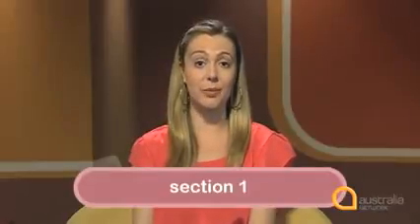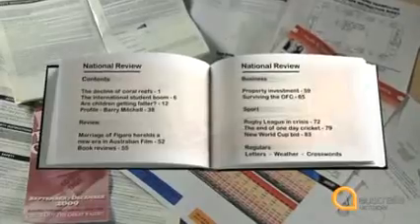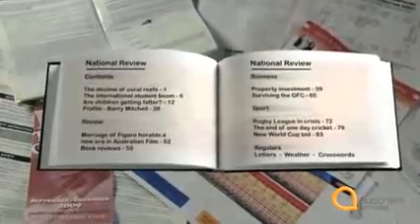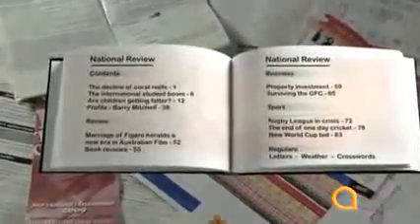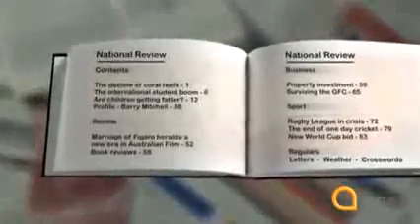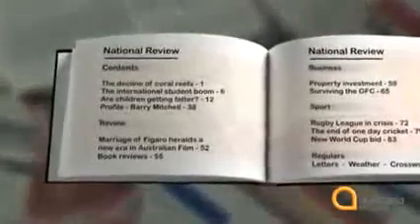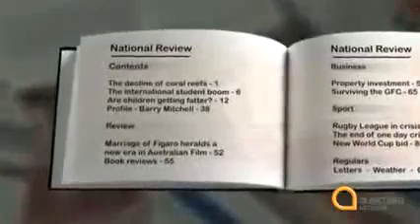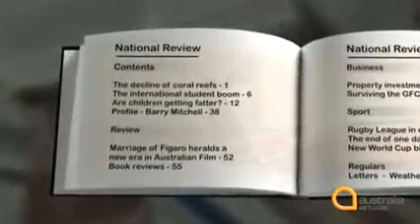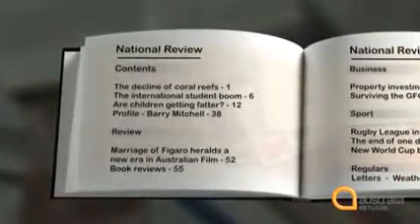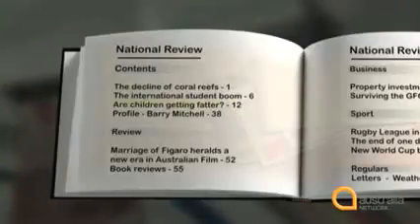Let's have a closer look at a typical short text that you would be asked about in Section 1. The questions you may be asked about a page like this only need short answers. For example, on what page is the article about childhood obesity? You scan the page to find a title that mentions childhood obesity or means the same, and find the answer. Are children getting fatter? Page 12.